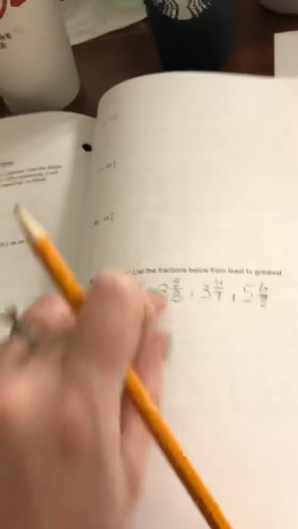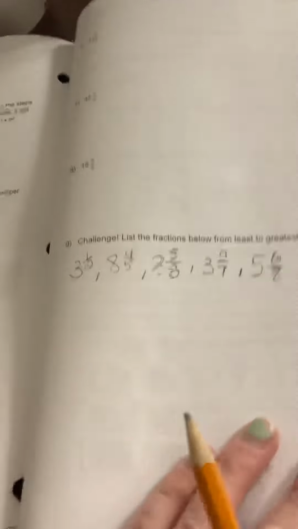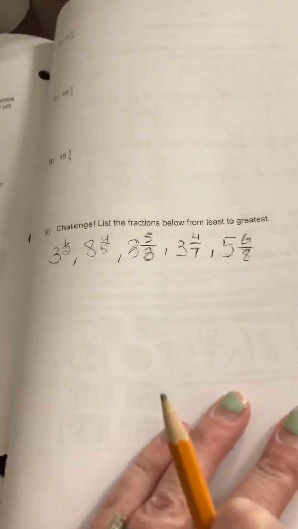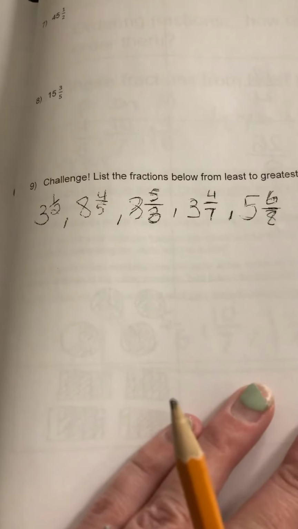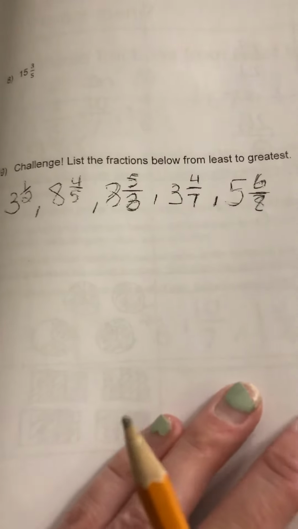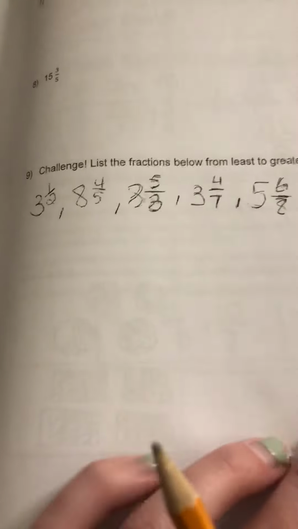All right. So then I'm going to go back a page, actually, back a couple pages. We'll do this one here. So this was on page 22. It was a challenge because we hadn't learned it yet. So we'll just go over it right now. So again, a little bit different of a question because they're all mixed numbers. So that's a little bit easier.